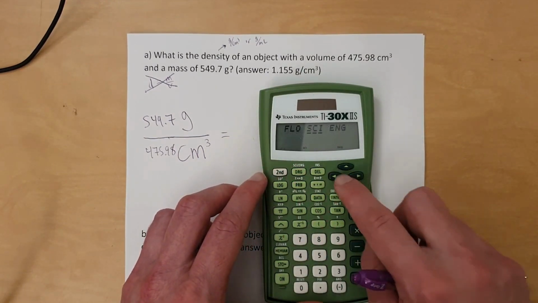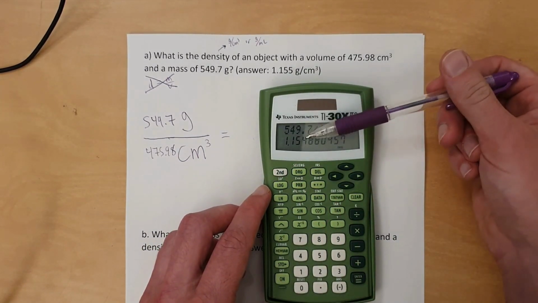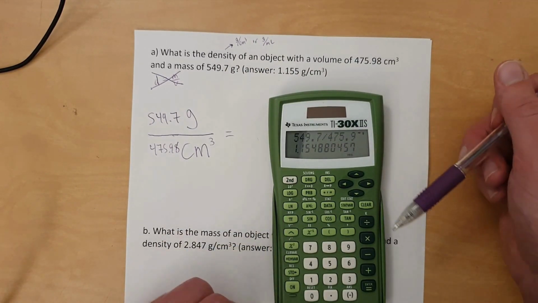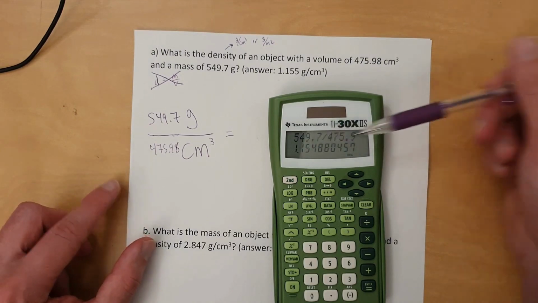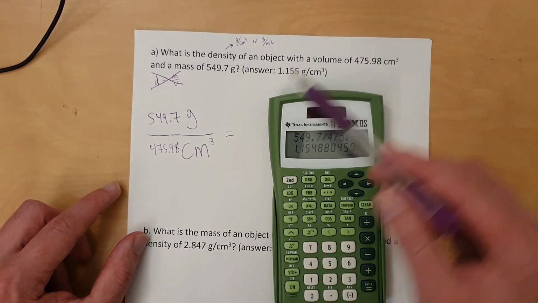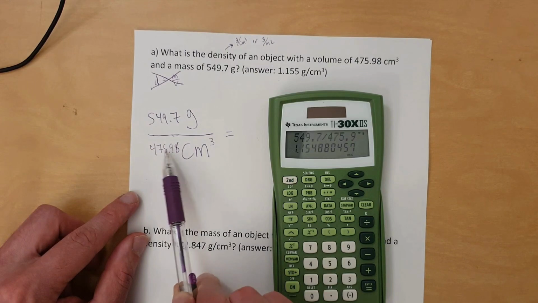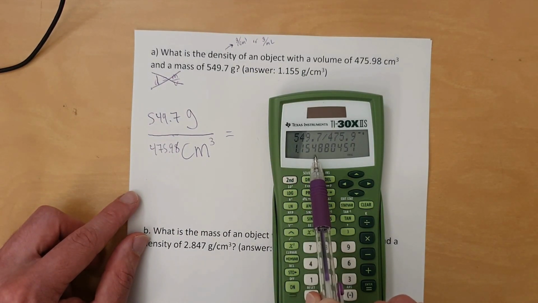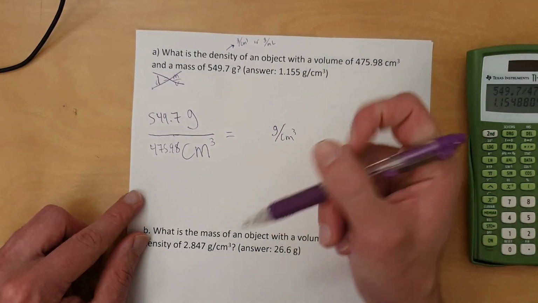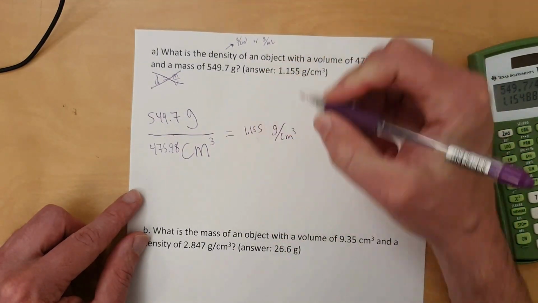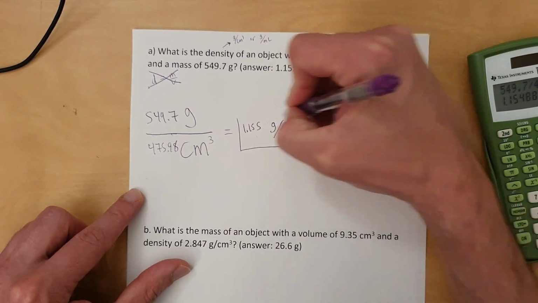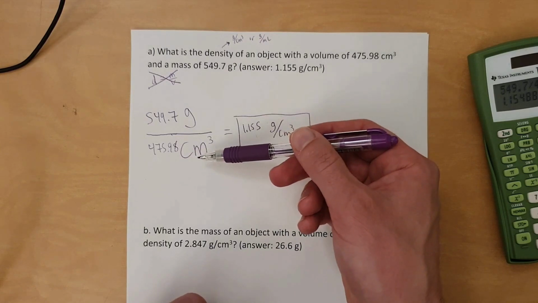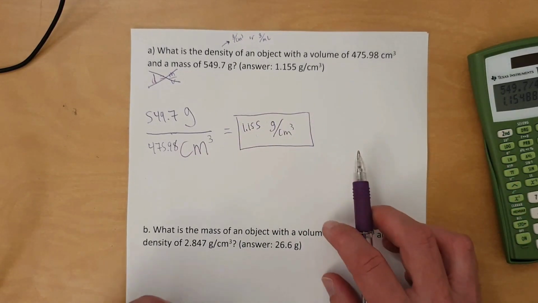Oops, that's in scientific notation mode. Let's put that in regular mode. There we go. So you'll get 1.154888, all that stuff. Make sure you don't fall into the temptation of just writing whatever number is there. Make sure you round correctly for significant figures, noting that there are 4 sig figs here, 4 sig figs here. So you got to round to 1, 2, 3, 4 sig figs. So this 4 is next to an 8, it becomes a 5, and that's why you get this for your answer. 1.155 grams per cubic centimeter. Box your answer, of course. All right, so that's how you go about this. Set up the units, plug in numbers, and then solve.